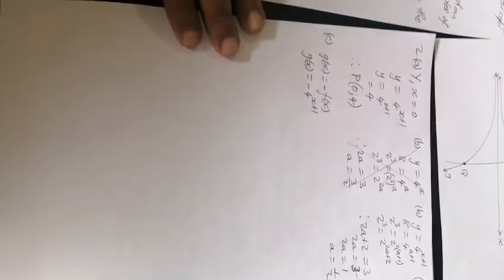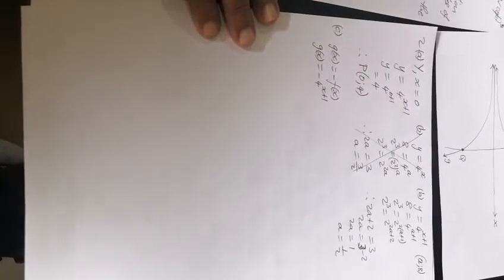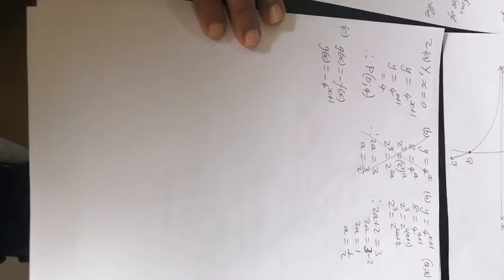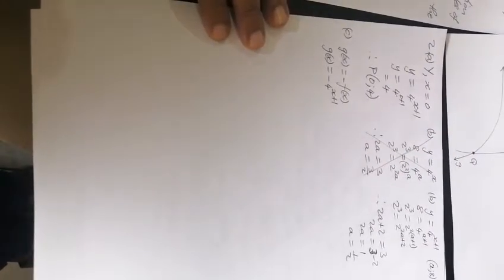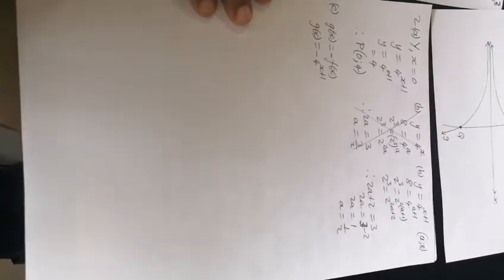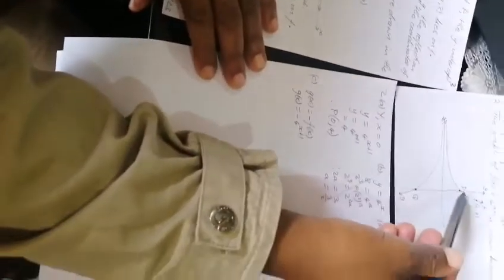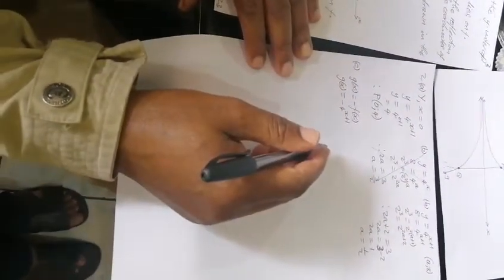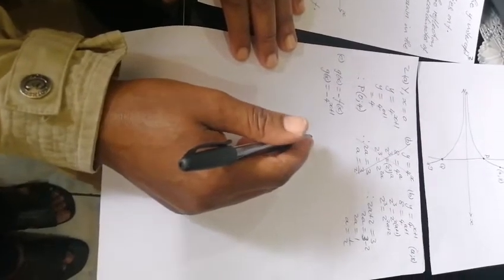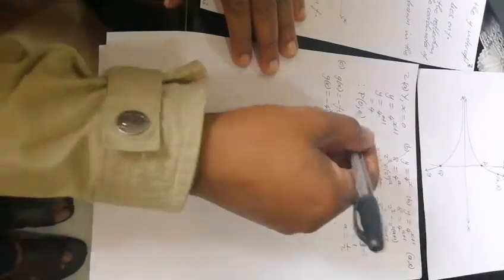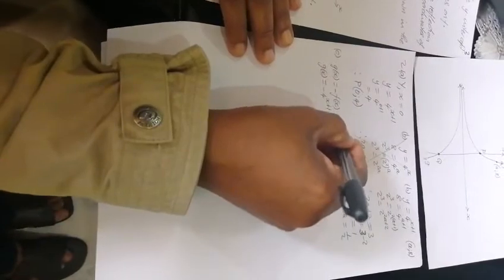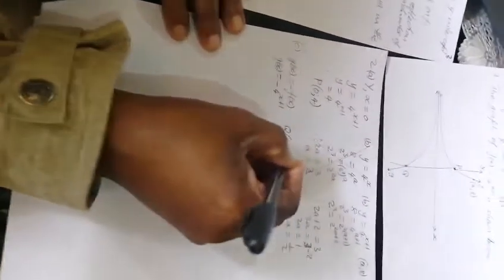And we are also required to find the coordinates of Q. The coordinates of Q are a result of reflecting P in the x-axis. So the coordinates of P are 0 and 4. Therefore, the coordinates of Q will be 0 and minus 4. Remember, when we reflect in the x-axis, we negate y.